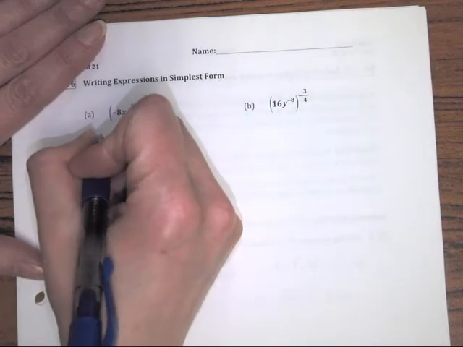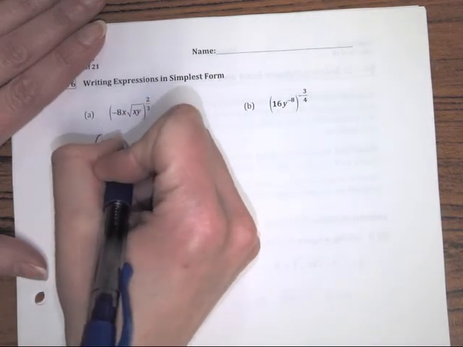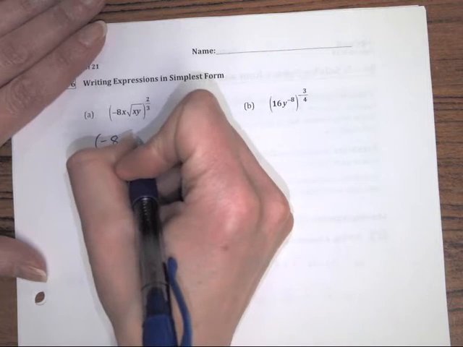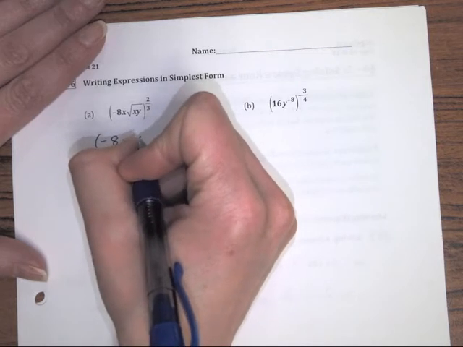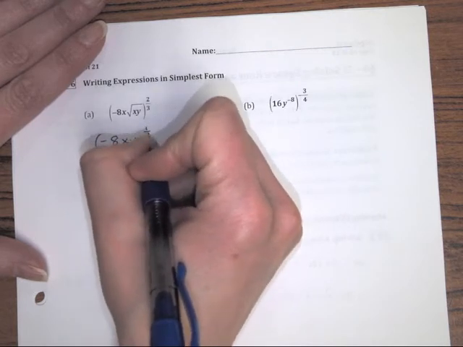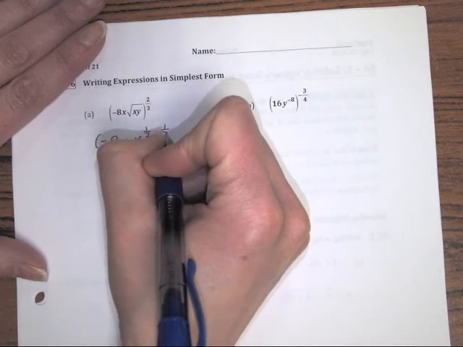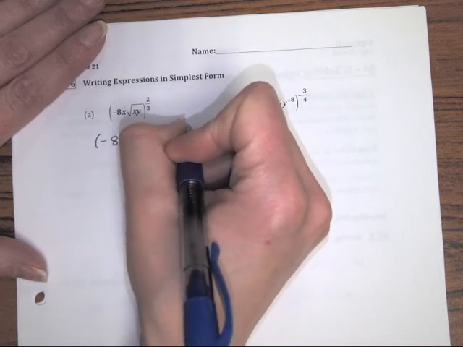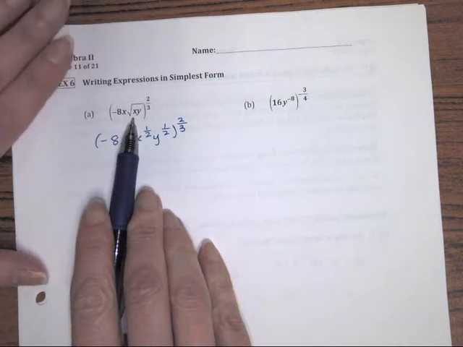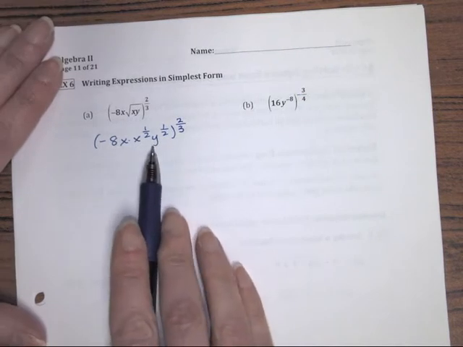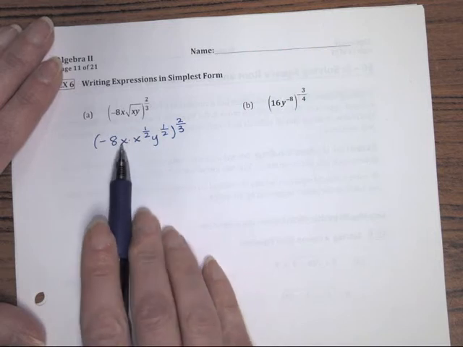So how about this? Negative 8x, and then this is going to be x to the 1/2, y to the 1/2, right? Square root of x and square root of y is x to the 1/2, y to the 1/2. Now, this is x to the 1 right here. Would you agree?